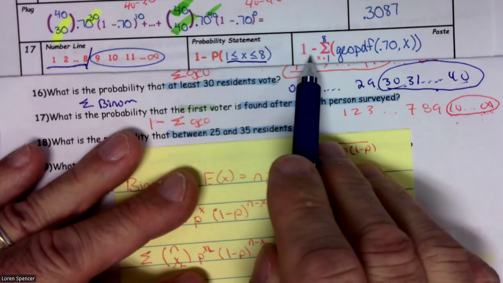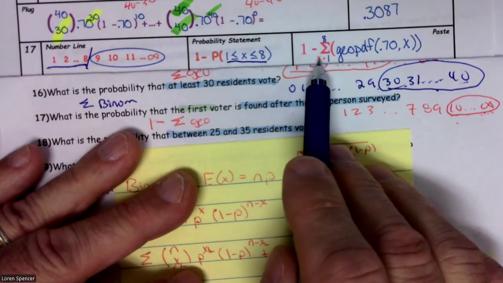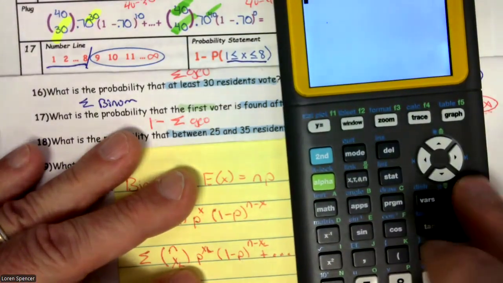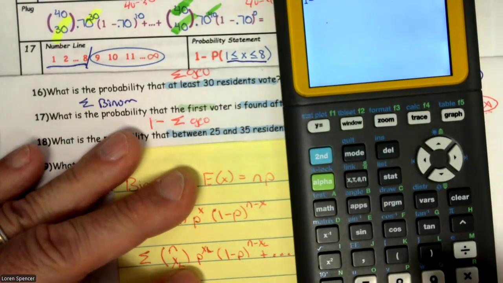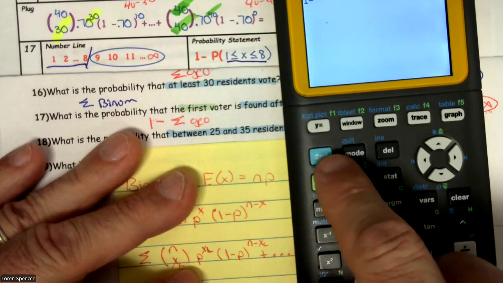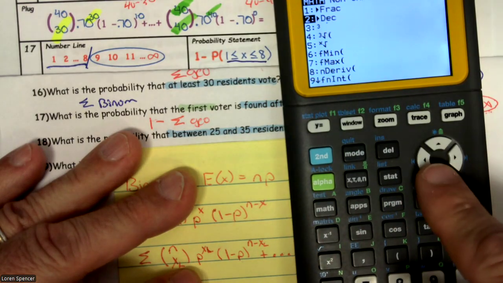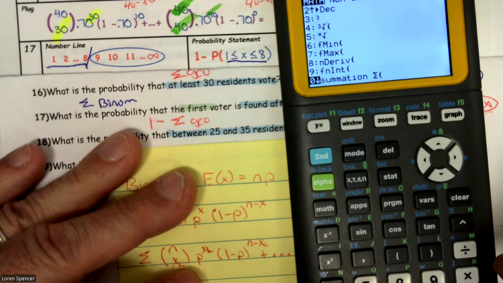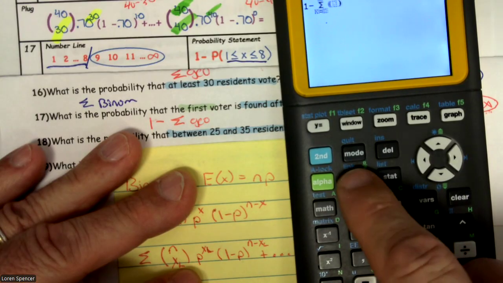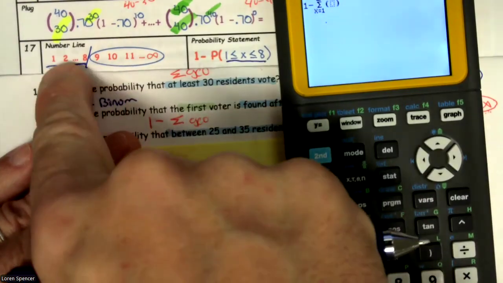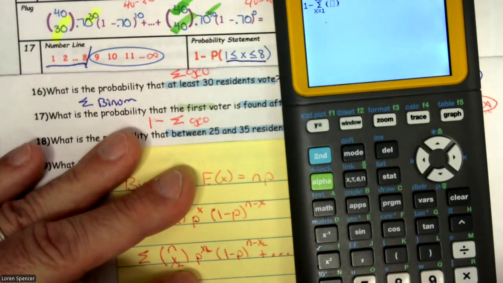If you try it, it'll just spin forever, and finally it'll stop. It won't give you an answer. So that's what we have to do. We're going to go 1 minus math button, scroll down to summation. X is 1, because that's our low value, to our high value of 8.